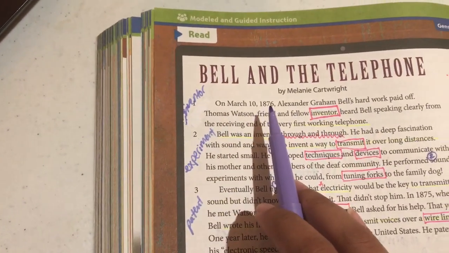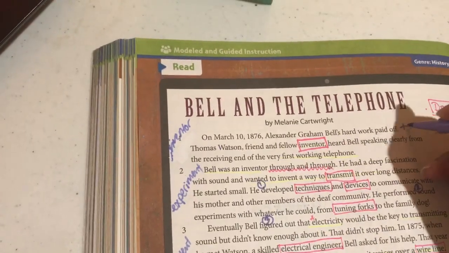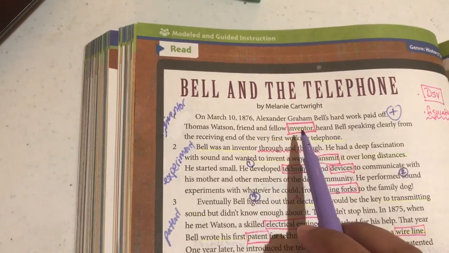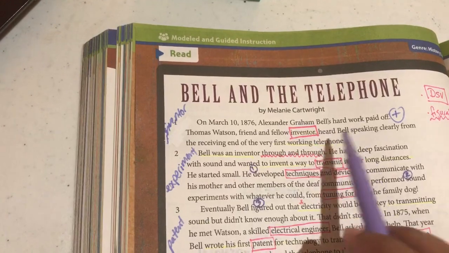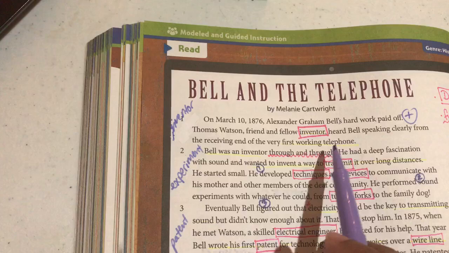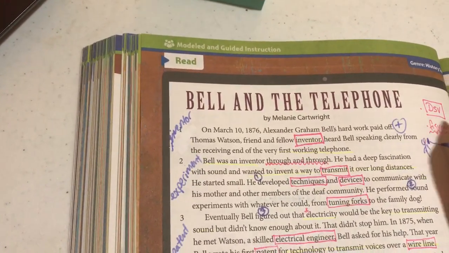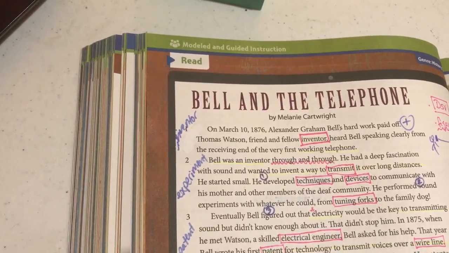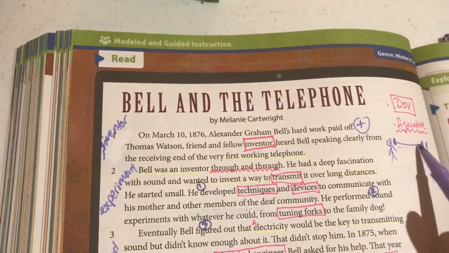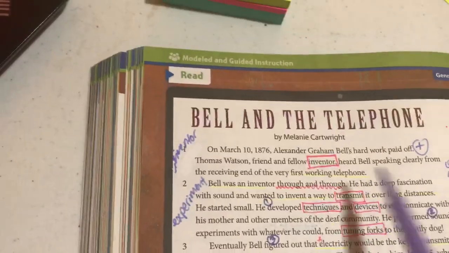On March 10th, 1876, Alexander Graham Bell's hard work paid off, positive tone, mood, feeling. Thomas Watson, friend and fellow inventor, okay, so I'm thinking collaboration, cooperation here, heard Bell speaking clearly from the receiving end of the very first working telephone. So in my mind, I want to visualize this. They're making some kind of little invention. There's a telephone, and one person is speaking, one person is hearing it clearly from this end, okay, from the receiving end.